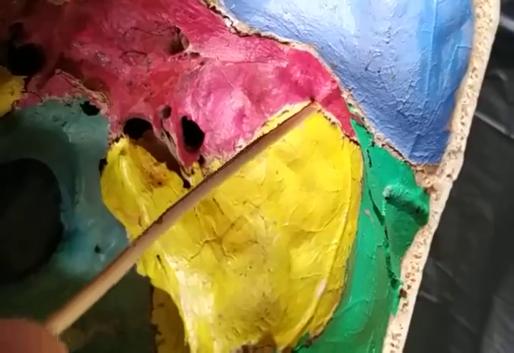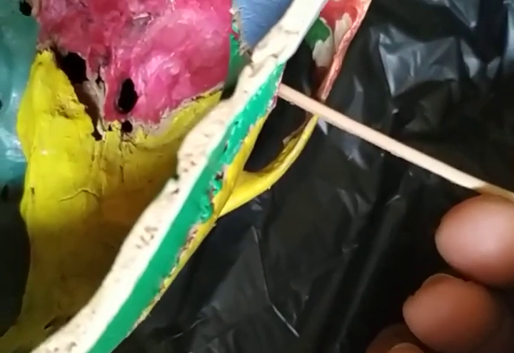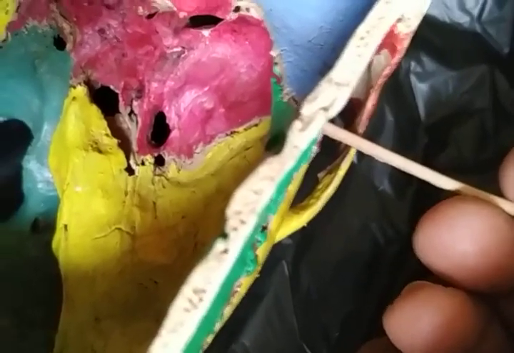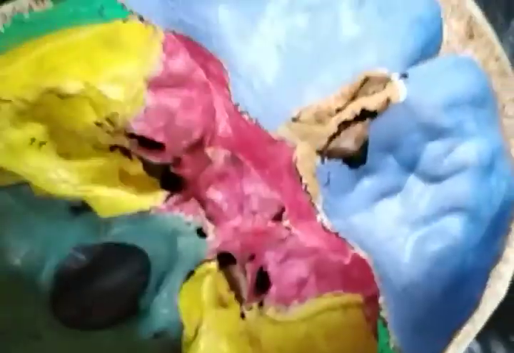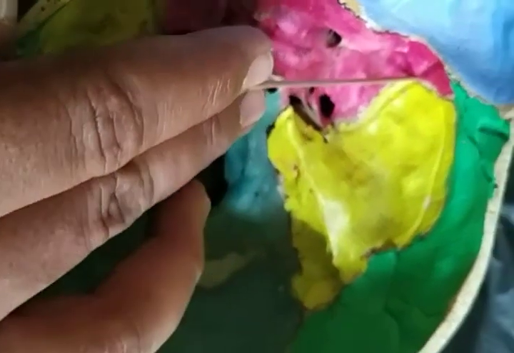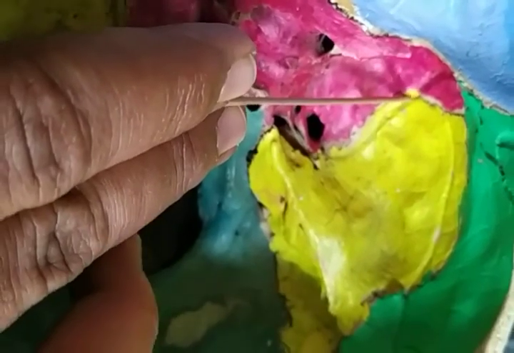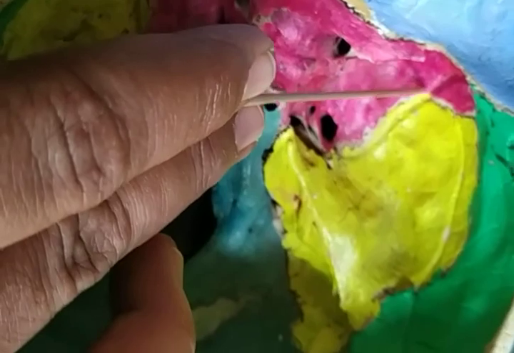Exactly at the middle half of the zygomatic arch. So if you go deep from the mid part of the zygomatic arch and drill this skull, you will get the division of the middle meningeal artery here. So the middle meningeal artery divides into anterior and posterior branches.